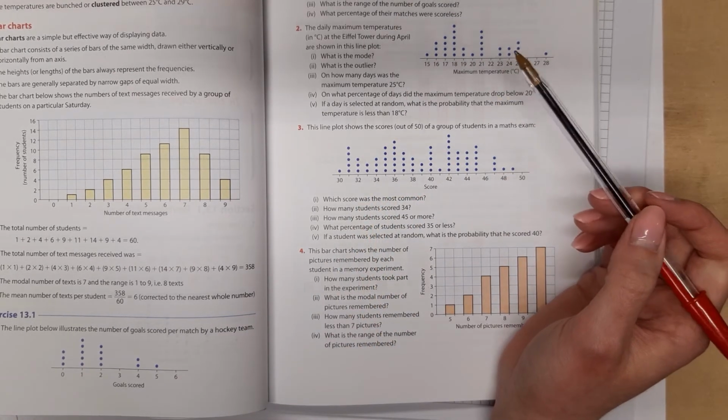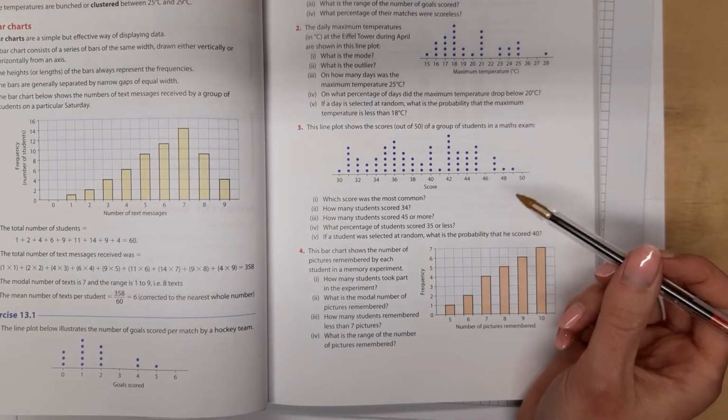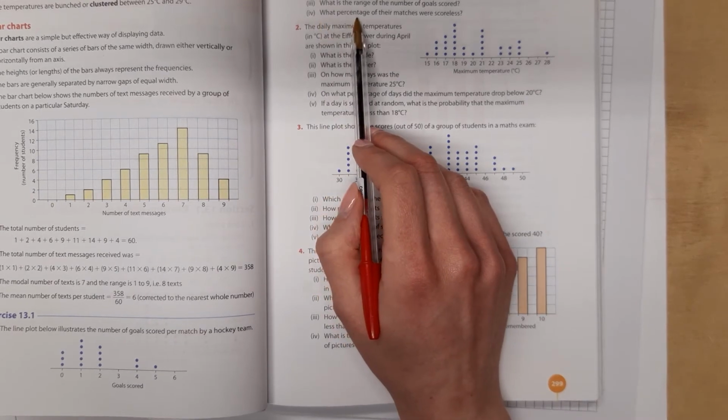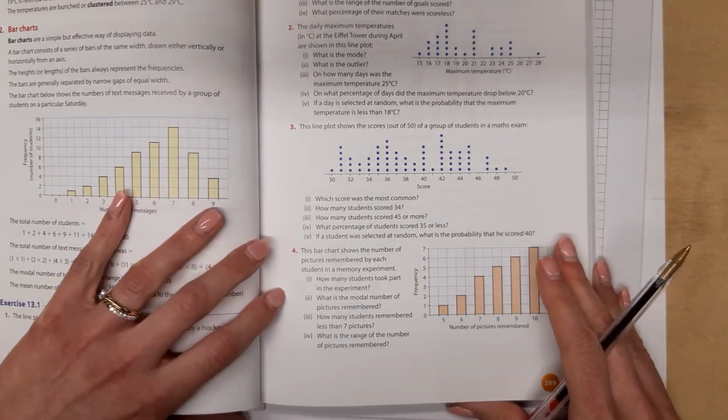What is the range of the number of goals scored? So it ranges from 5 to 0. So 5 minus 0 is 5 goals. And then what percentage of their matches were scoreless? So in order to get a percentage, you put the number over the total and multiply by 100 over 1. So no goals was 3 goals out of 15. And then make it a percentage, which means multiply by 100 over 1, which will be 20%. Okay, so that is question 1 done, and that's how you would actually complete it.